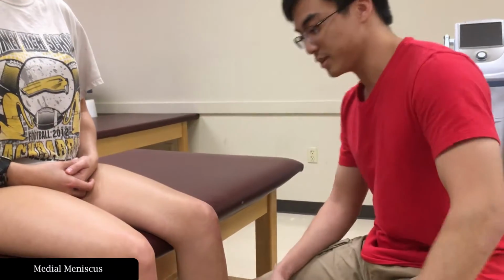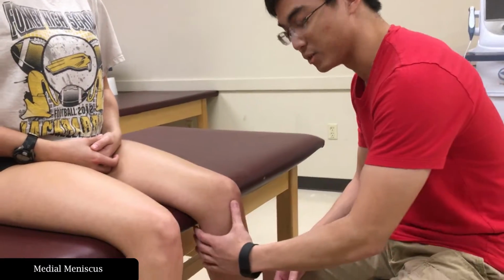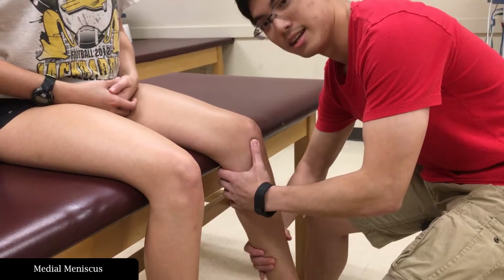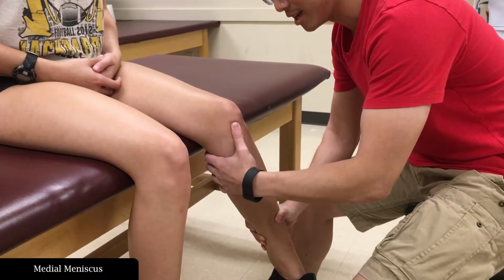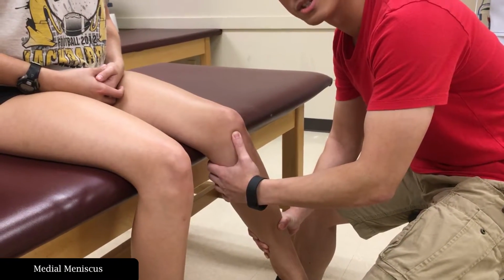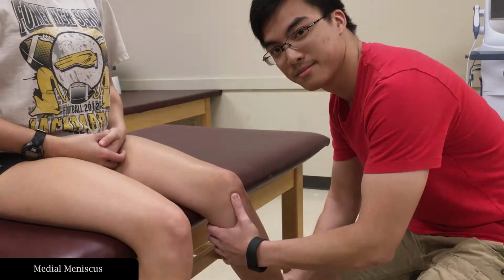All right, we'll be palpating the medial meniscus. First, you want to find the medial joint line here, and then internally rotate the tibia, and you should be able to palpate the anterior portion of the medial meniscus.